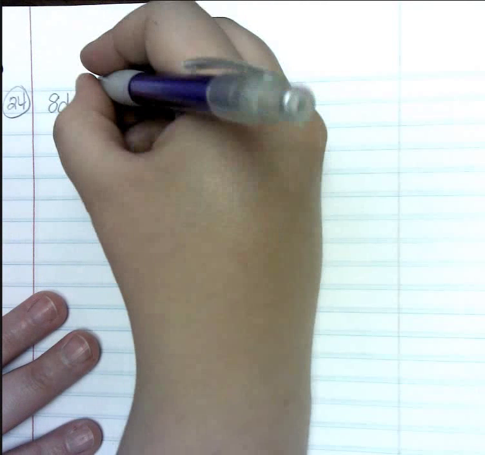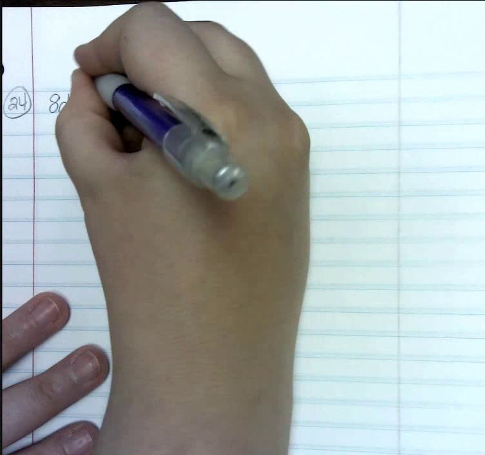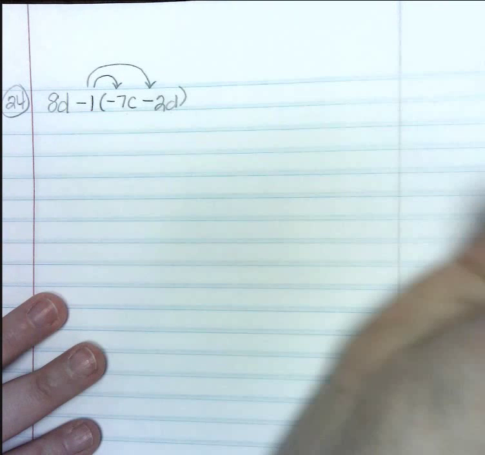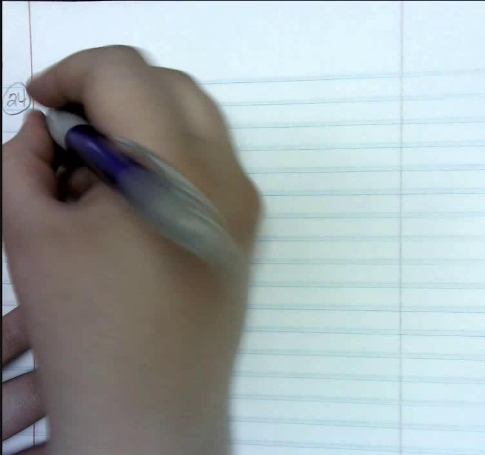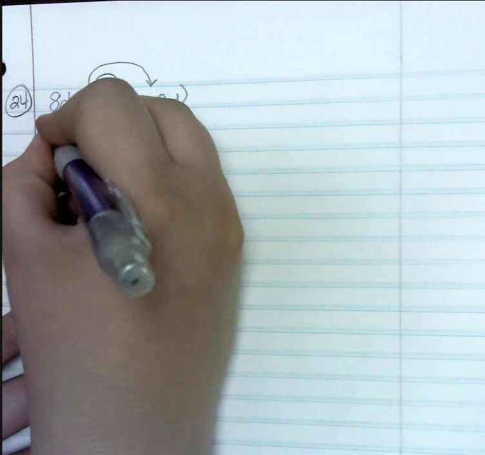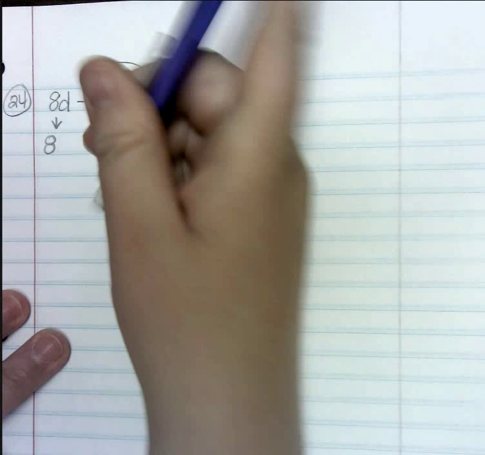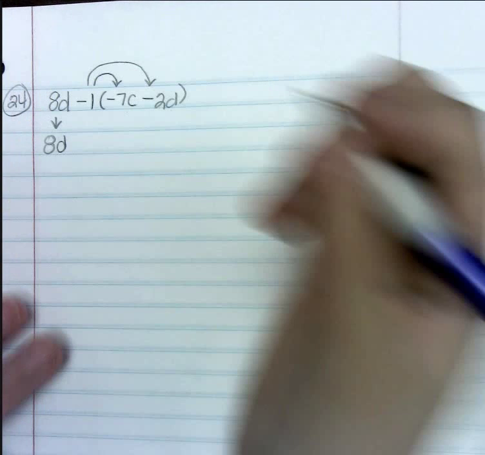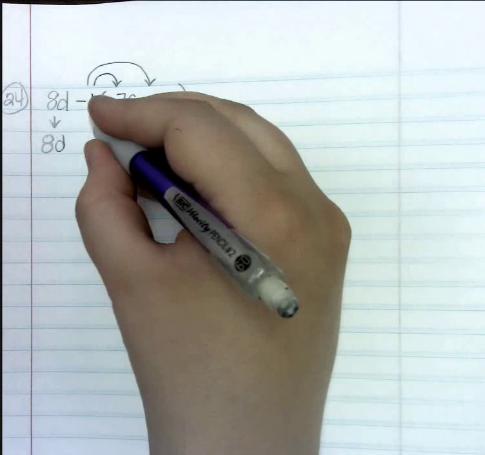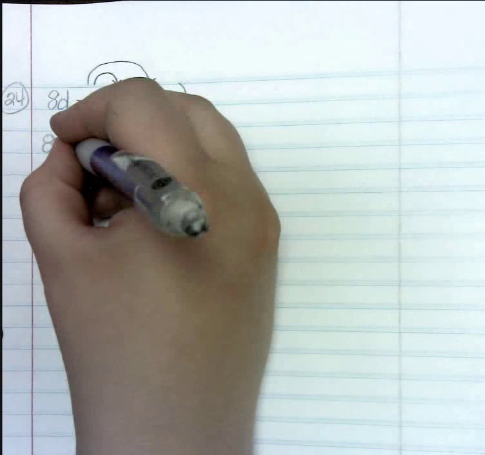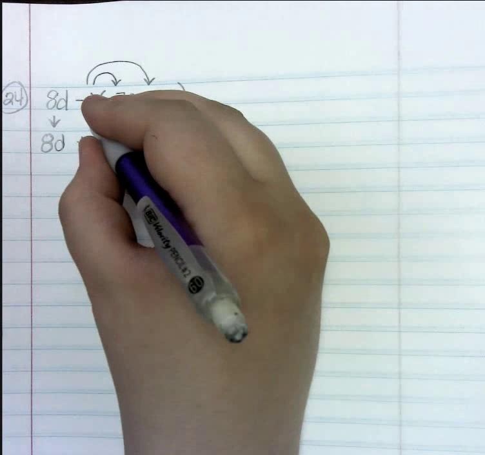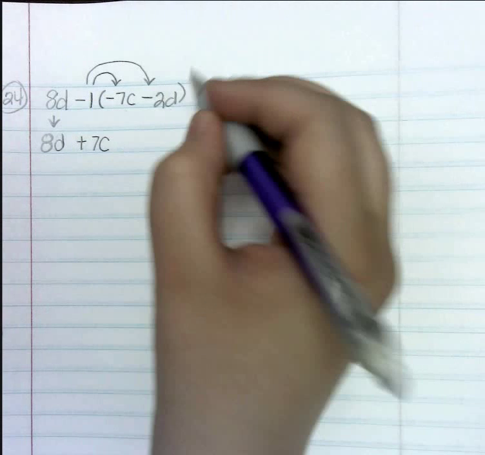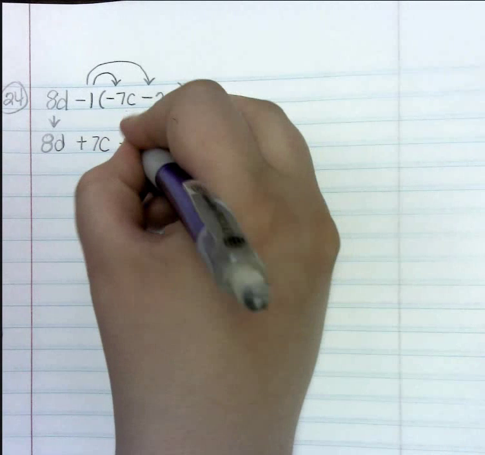So I'm going to distribute that negative 1 into each term inside of that set of parentheses. So the 8d was not mentioned, so we just bring it down to the next line. And negative 1 times negative 7c is a positive 7c. Negative 1 times negative 2d is a positive 2d.